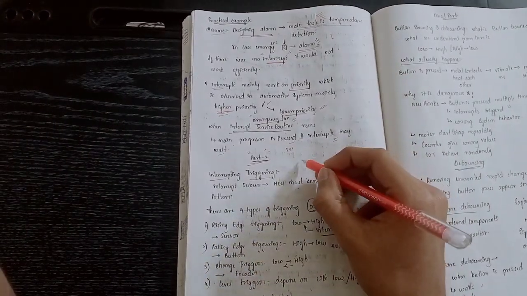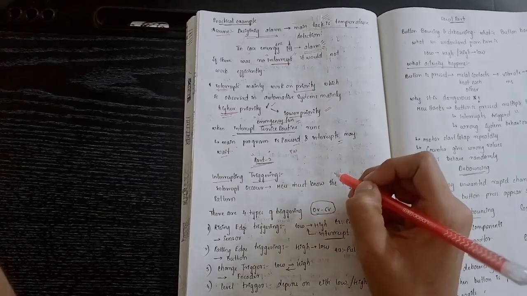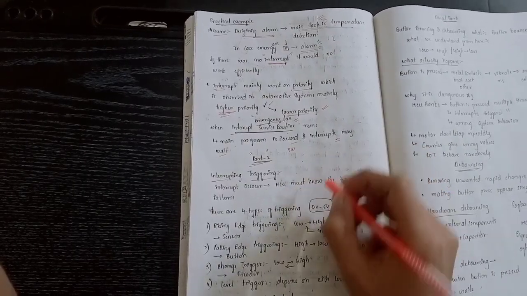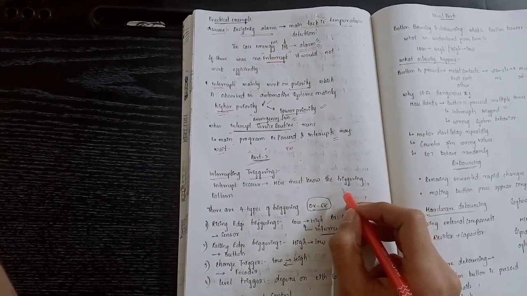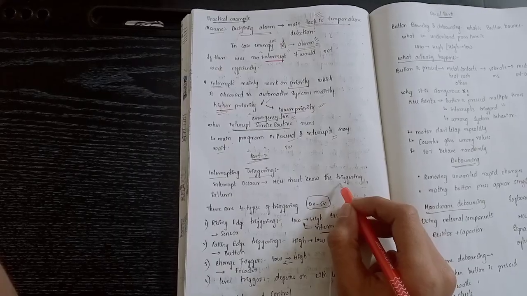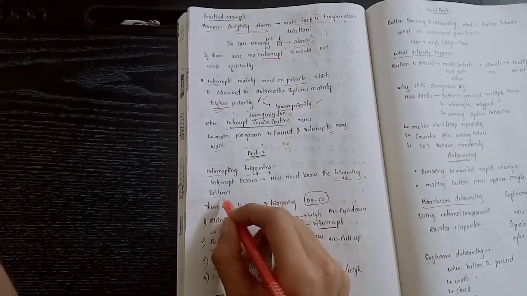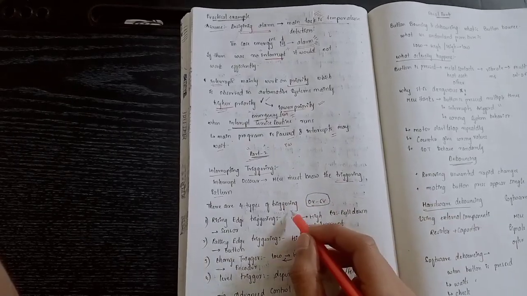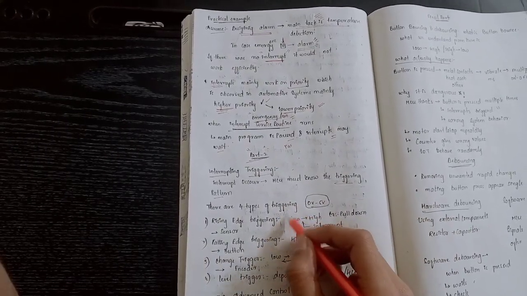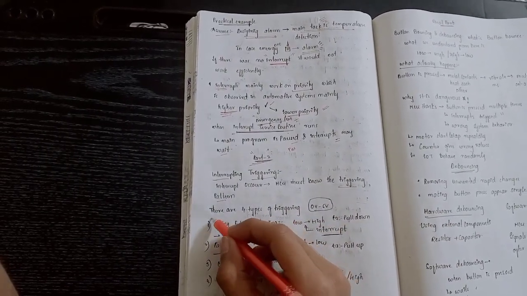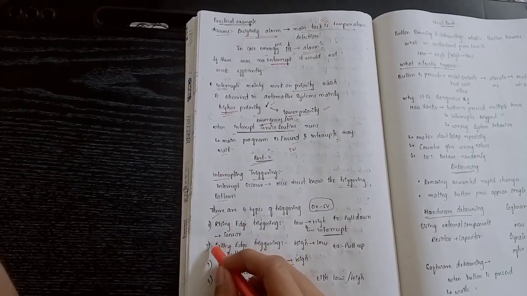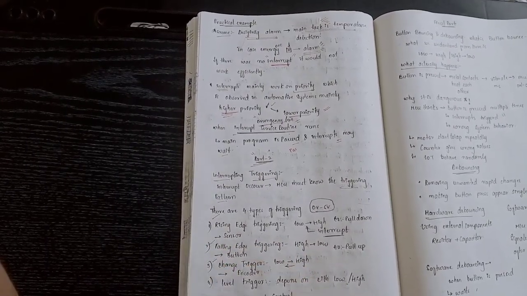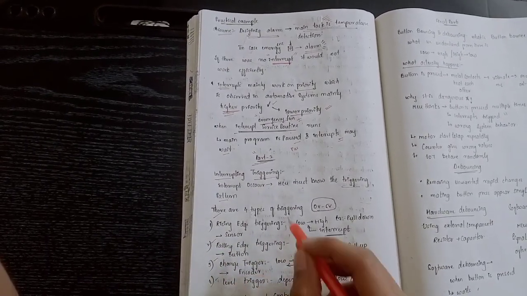Interrupts are functions which pause the main function, so we need to know when to trigger the interrupt. There are some types of triggering: rising edge triggering, falling edge triggering, change triggering, and level triggering.